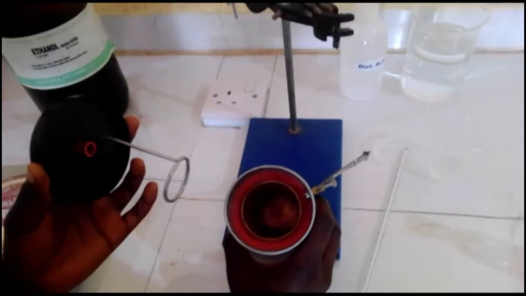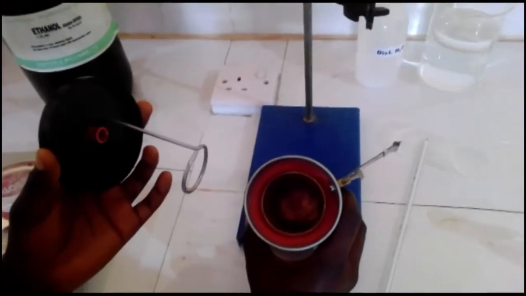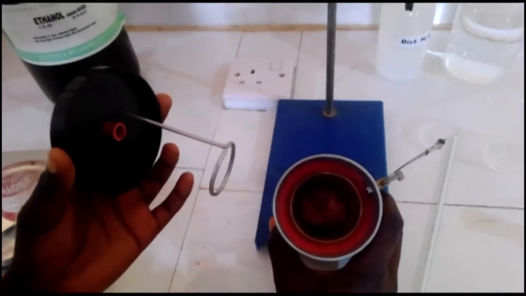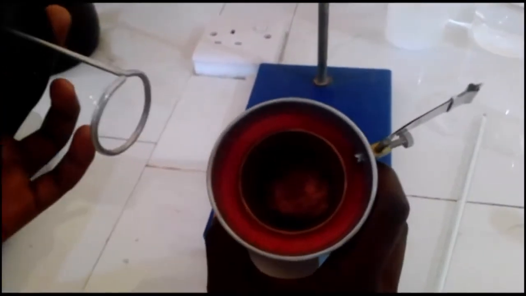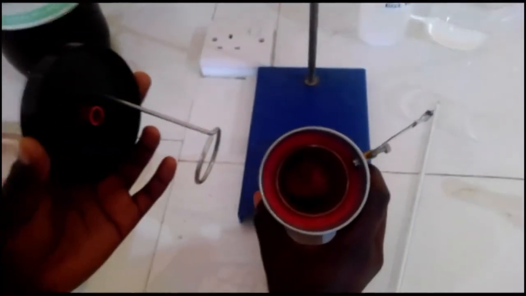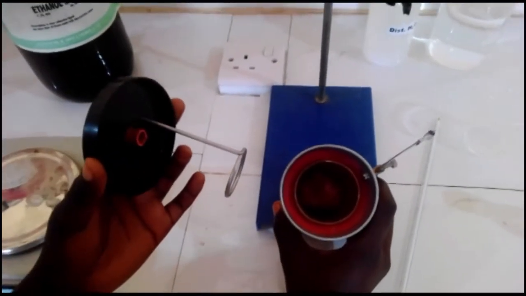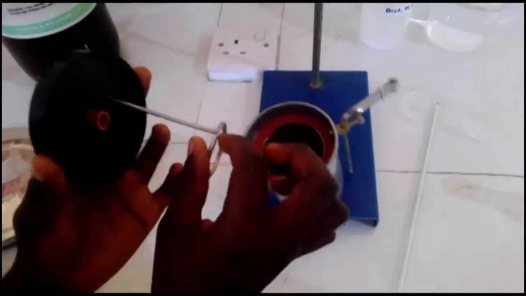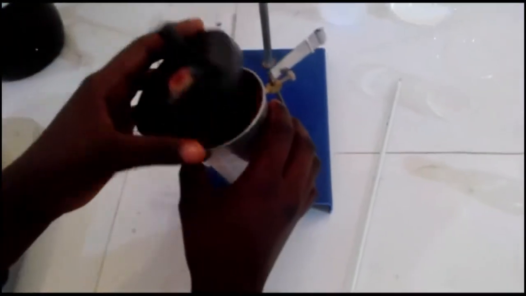Thank you, Sylvia. Before starting the experiment, it is good to describe this calorimeter. This calorimeter consists of a small container placed inside a bigger container. The smaller container is separated from the bigger one to prevent heat loss, and inside the smaller container is this stirrer and a thermometer.